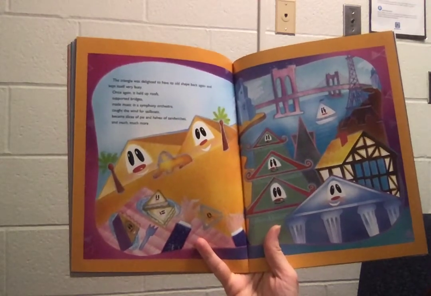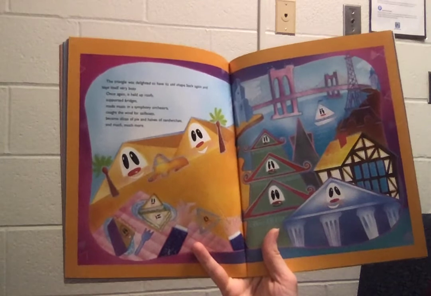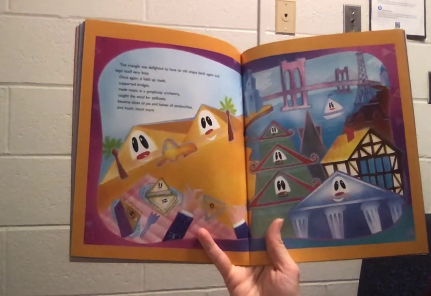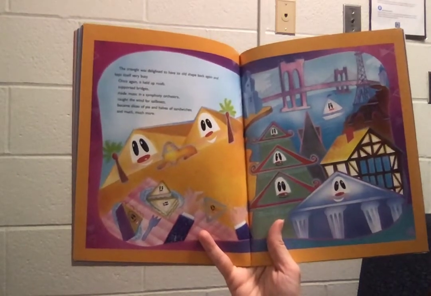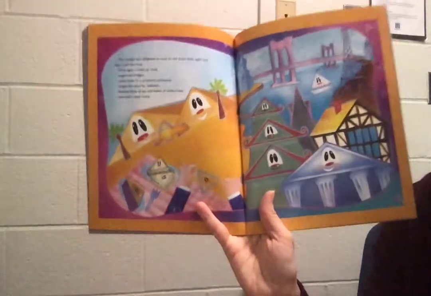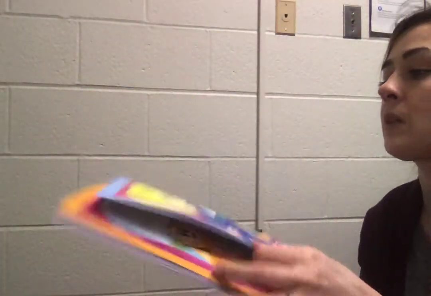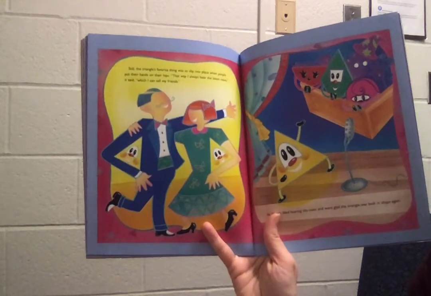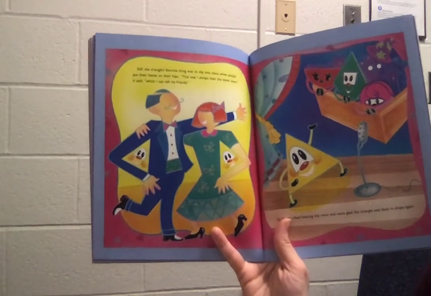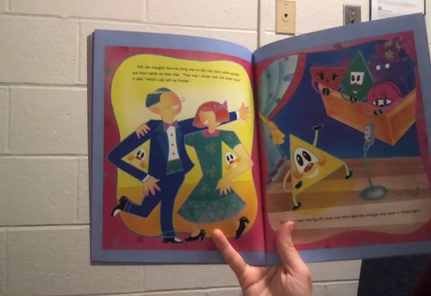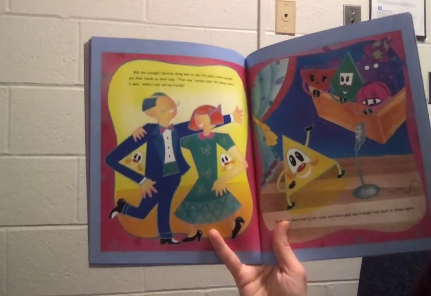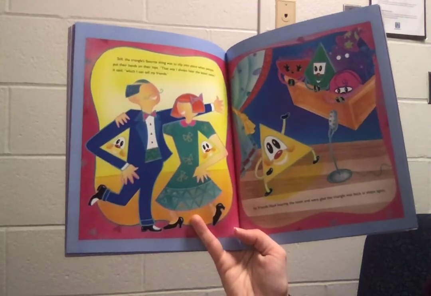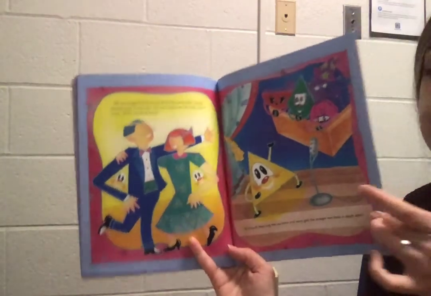Once again, it held up roofs, supported bridges, made music in a symphony orchestra, caught the wind for sailboats, became slices of pie and halves of sandwiches, and much, much more. Still, the triangle's favorite thing was to slip into place when people put their hands on their hips. That way, I always hear the latest news, it said, which I can tell my friends.